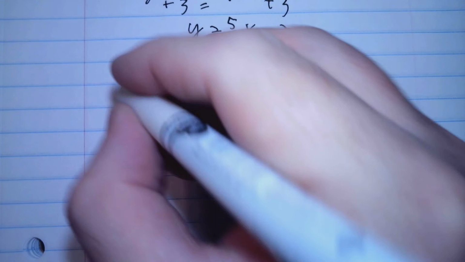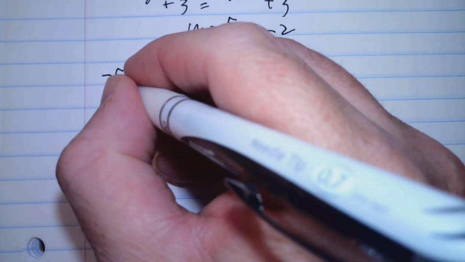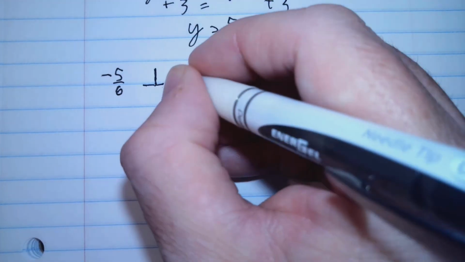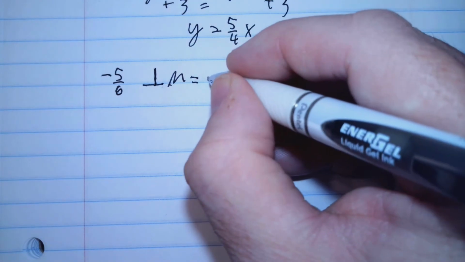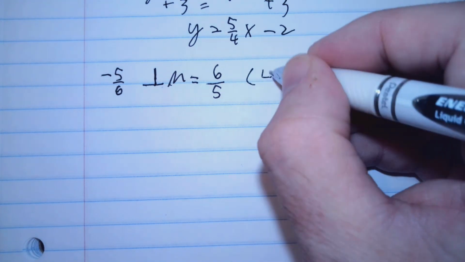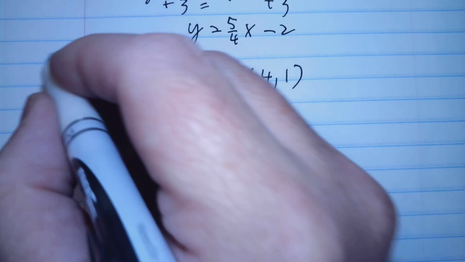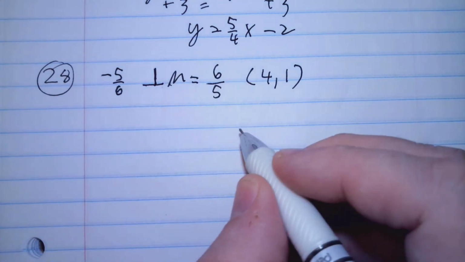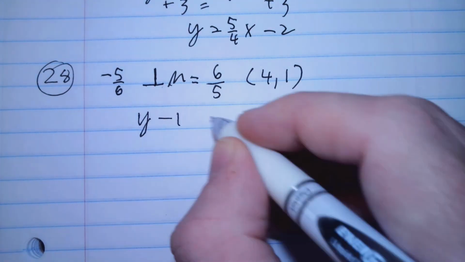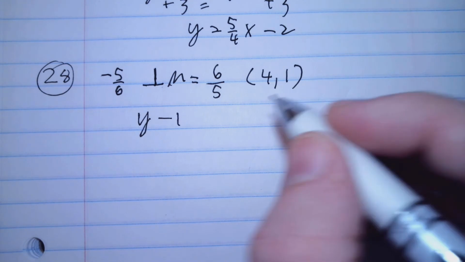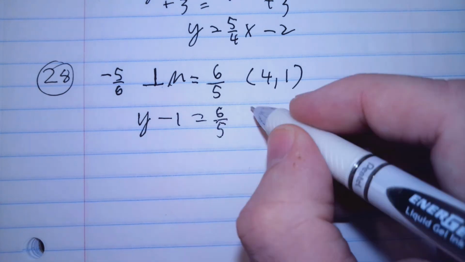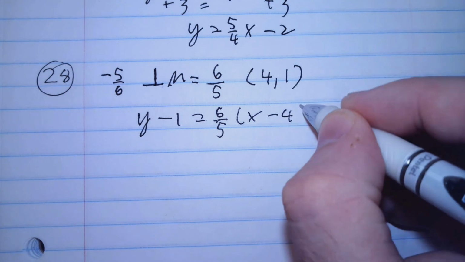Perpendicular, just look at 28. Okay, the slope is -5/6. And so I want the perpendicular slope. The perpendicular slope is going to be change the sign, so it's positive, and flip it, 6/5. Okay, then we're going to use this point right here. This is 28. And so we're going to do y minus 1, and it's going to equal m, 6/5. I use the new one. X minus 4. Okay.